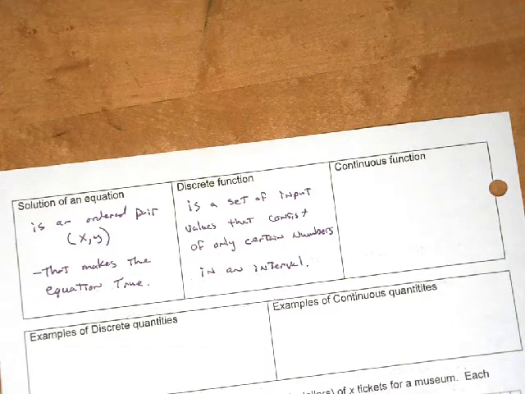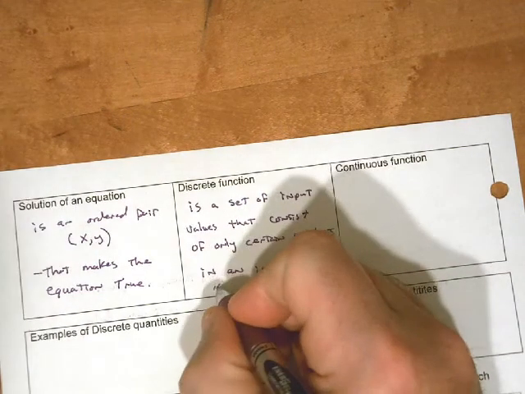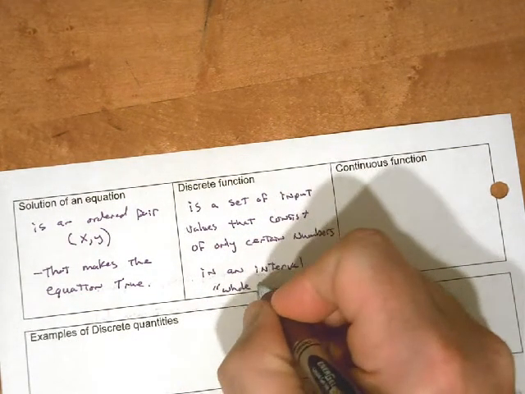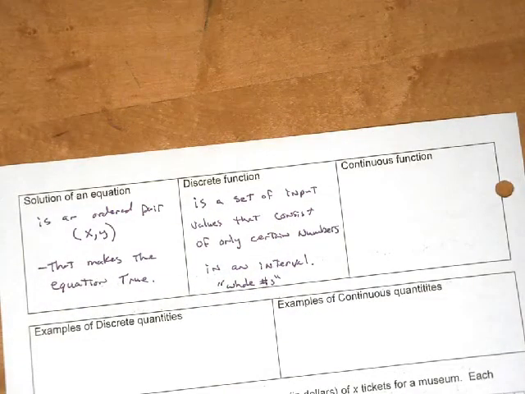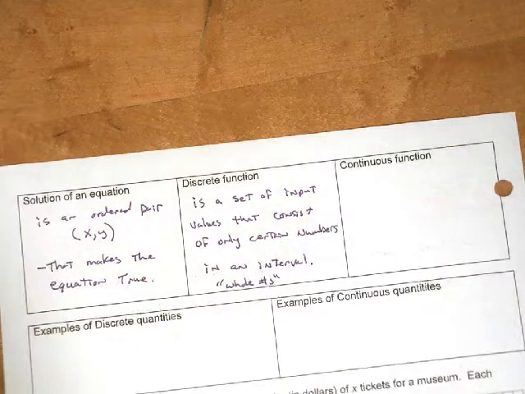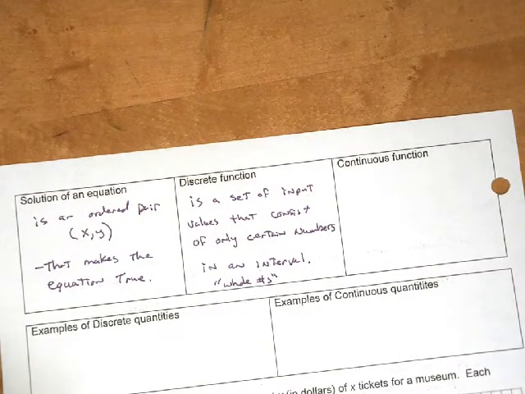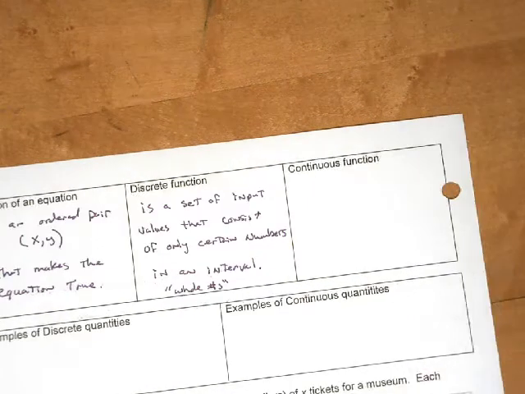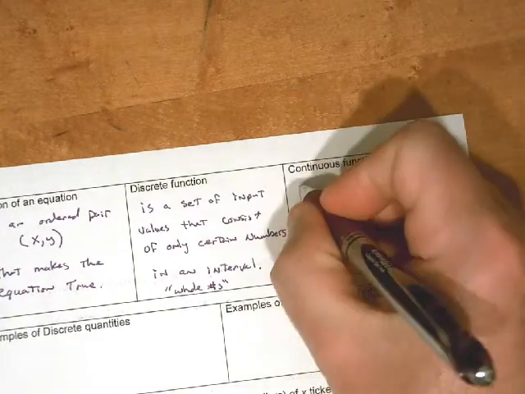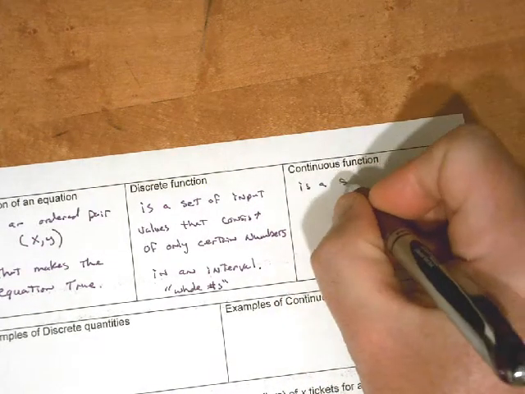So we're picking out whole numbers as an example. So discrete, I might reference whole numbers there. Again, input being our x value, our independent value, our domain.